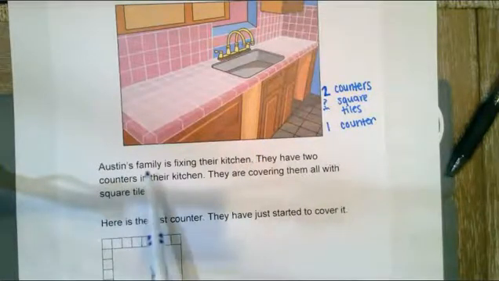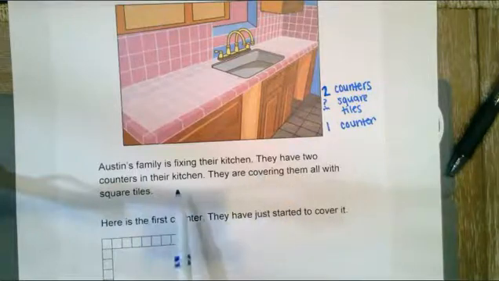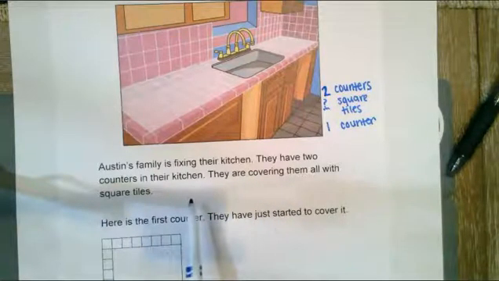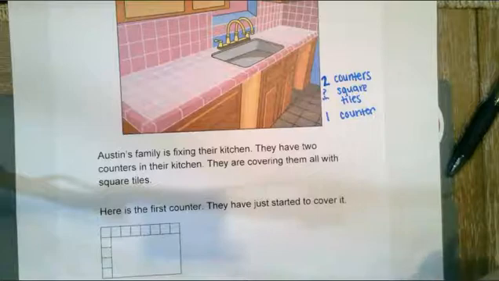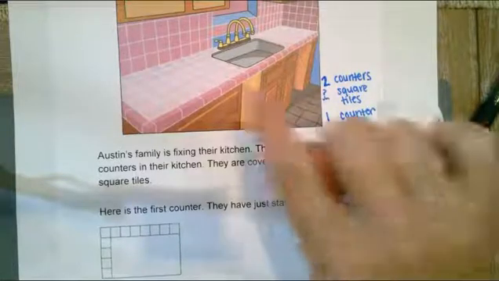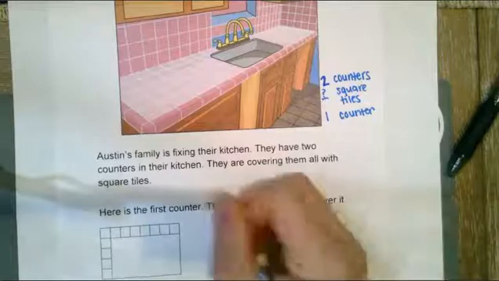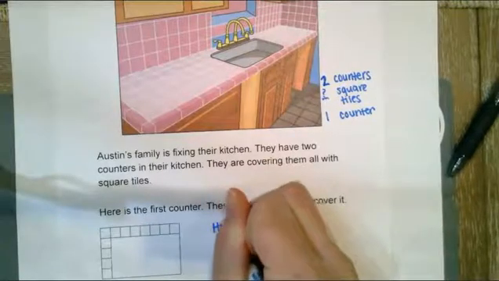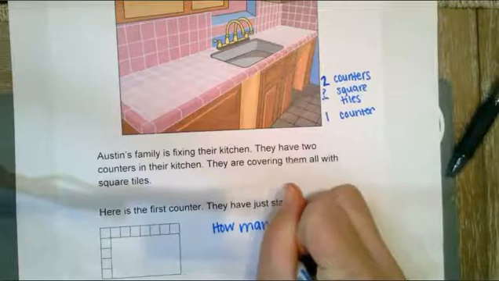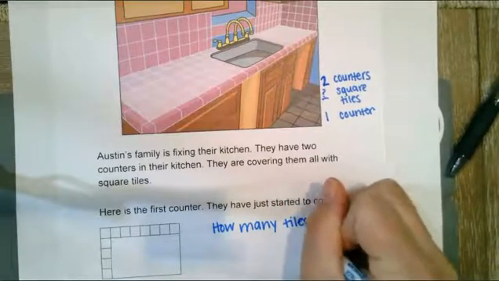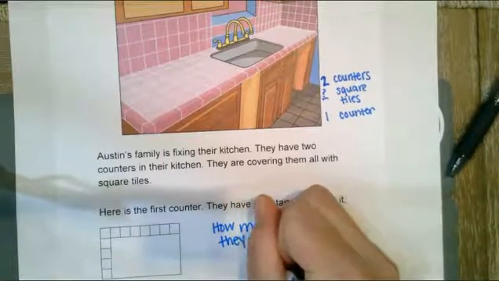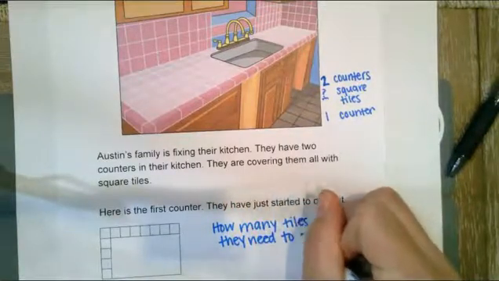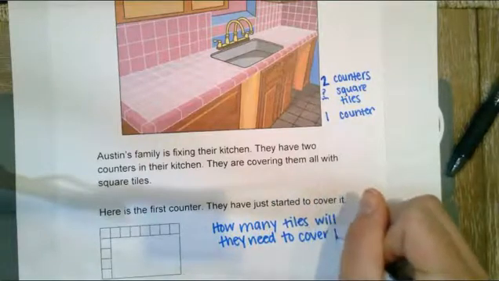Let's read it again. Austin's family is fixing their kitchen. They have 2 counters in their kitchen. They are covering them with square tiles. Here's the first counter. They have just started to cover it. What are some mathematical questions we can come up with using this story? What about how many tiles will they need to cover the counter?